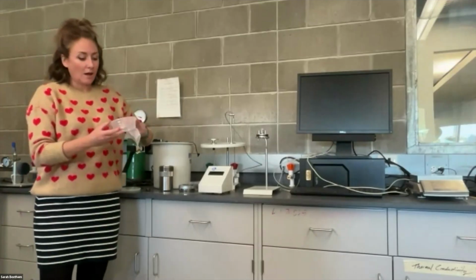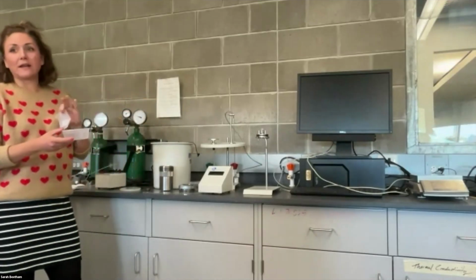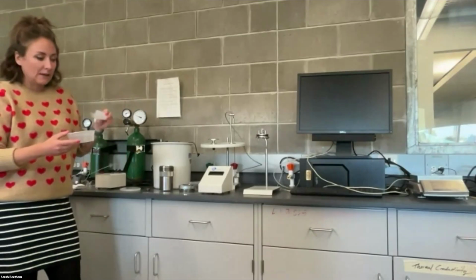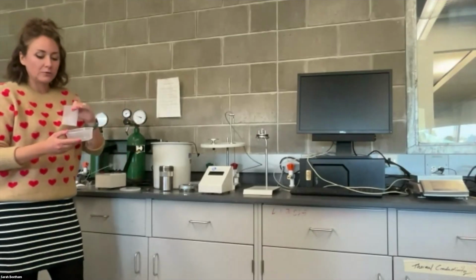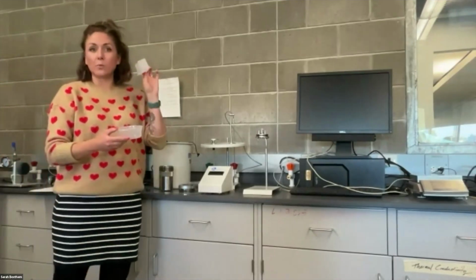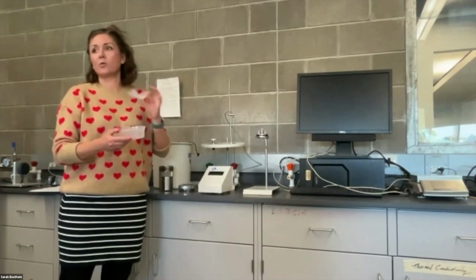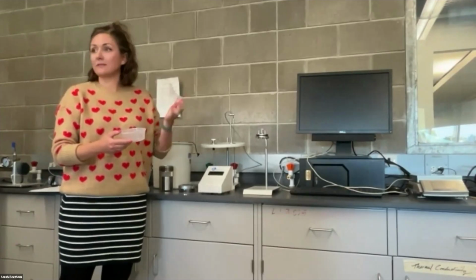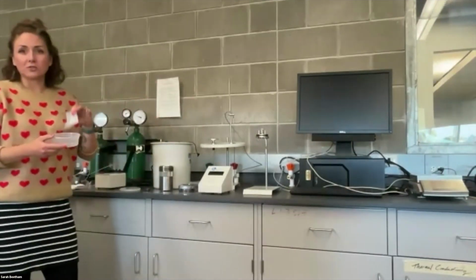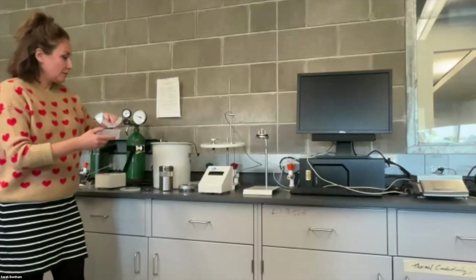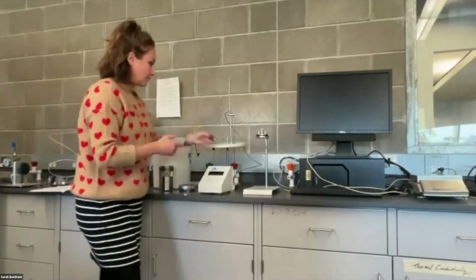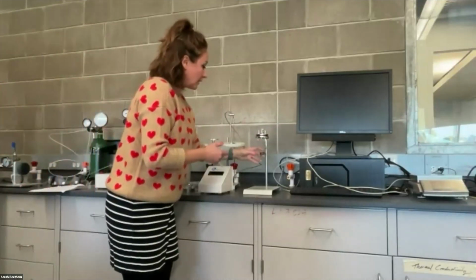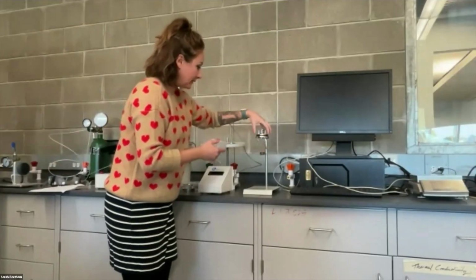The fuse wire we can touch with our hands, that's not a problem, we have to do that to set it up, but the food capsule we want to transfer with the weigh paper and not use our fingers. The oils on your finger obviously contain energy, it's an oil, so we want to avoid touching the gelatin.